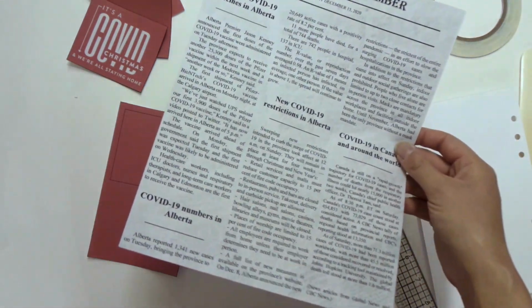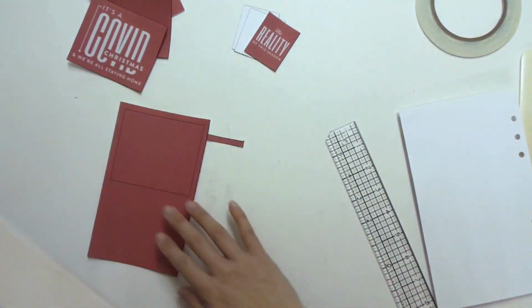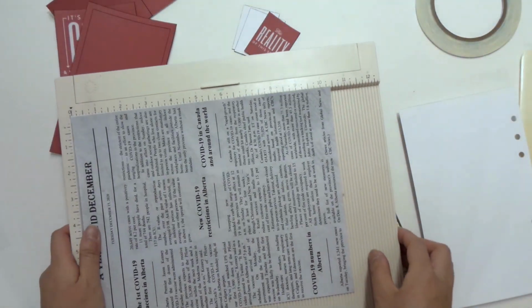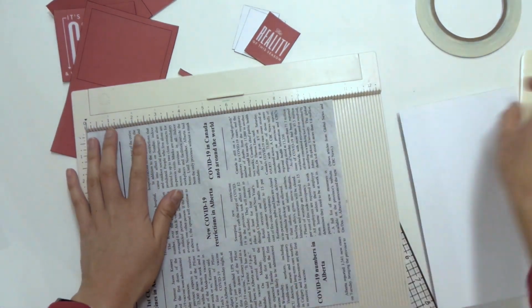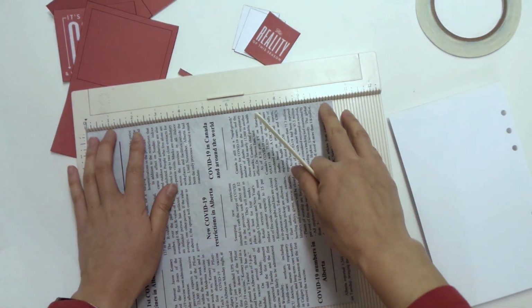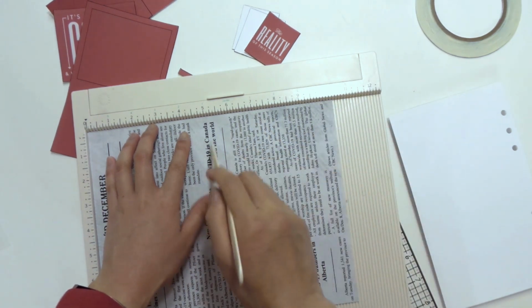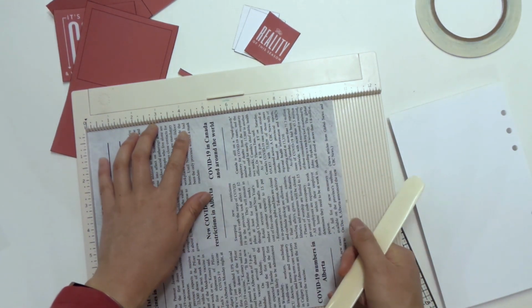So I'm just going to fold this. I just printed this on regular copy paper, so we want to be a bit careful when we're scoring this in half, because I don't want to puncture the paper.